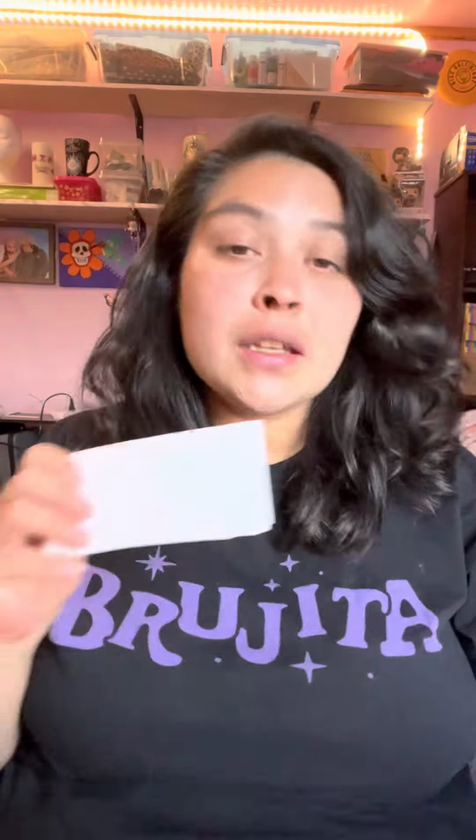So the materials that you're going to need are some blank index cards or just regular pieces of paper. I like the index cards just because they're a little sturdier, so this flashcard game will last longer for you. We also have different colored markers of whatever color you'd like.